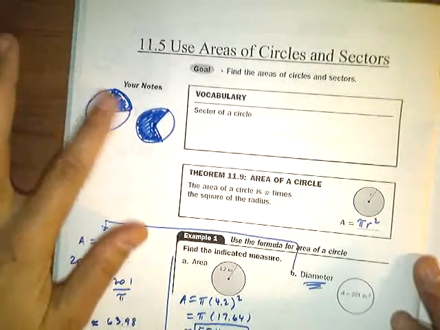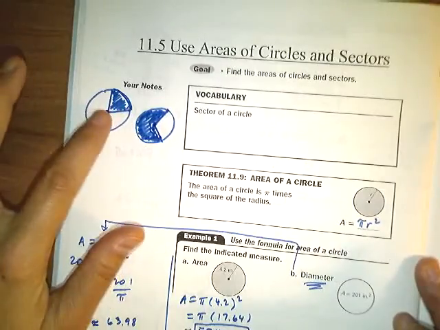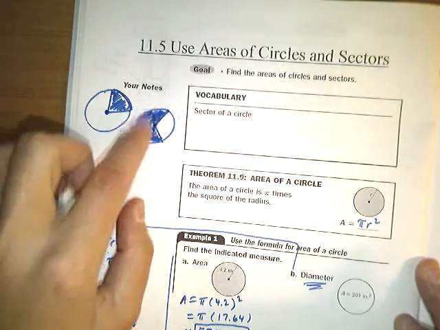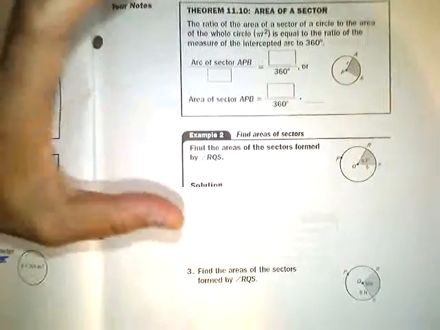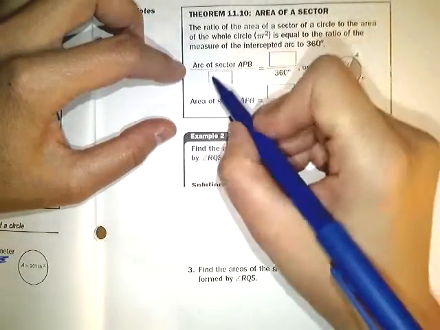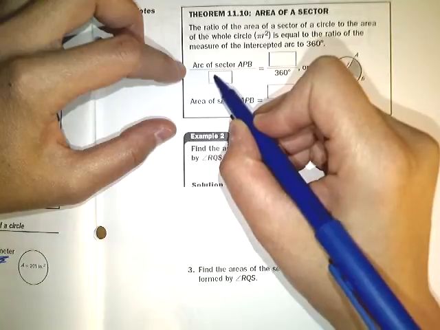On this page, we're finding the area of a sector. So we talked about sectors over here. They are shapes that look kind of like pieces of pizza, and they can be small or big. Now, to find the area, what we do is we look at proportions. We say the area of this space is proportional to the area of the entire thing.